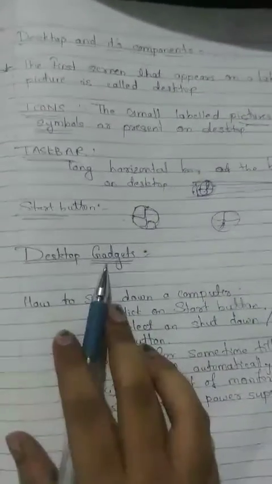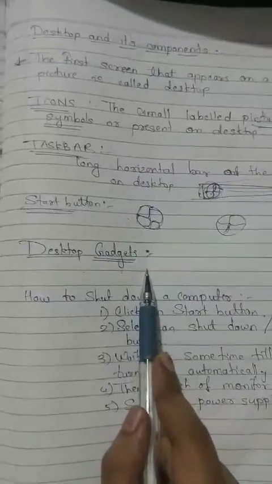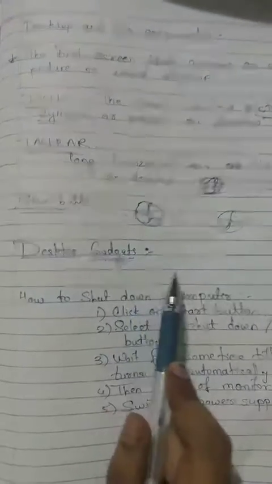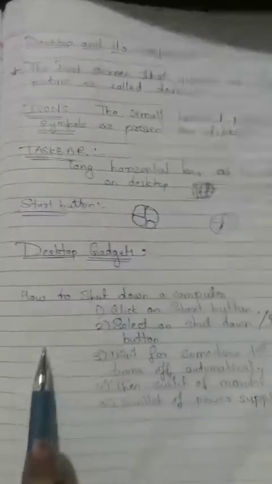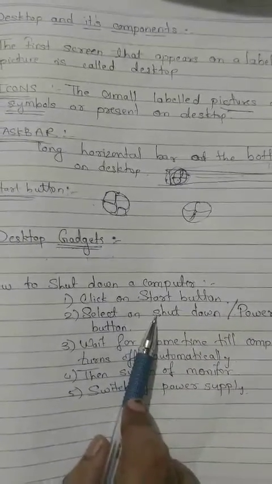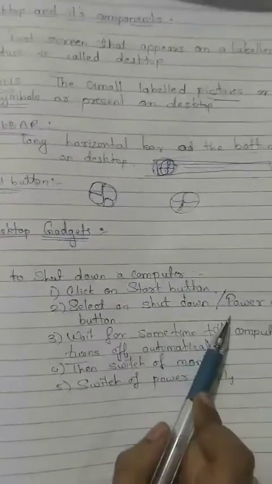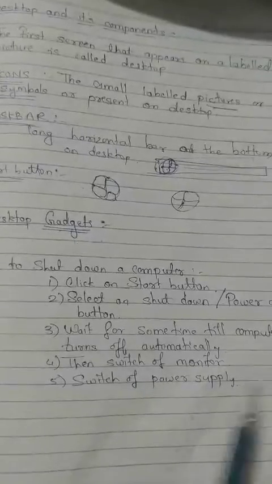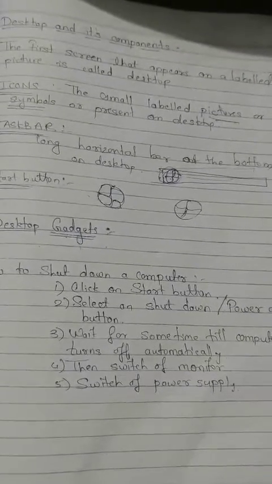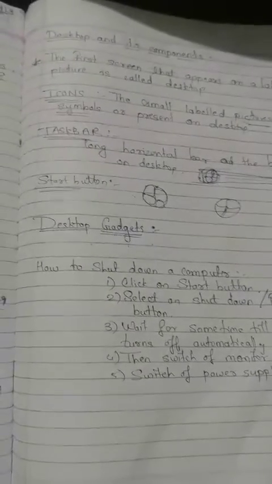Then desktop gadgets: for the calendar, you can change the time or any date. And how to shut down the computer: click the start button, select shutdown or power off, wait for some time, then switch off the monitor and switch off the power supply. This is the topic you have learned today, the GUI operating system.